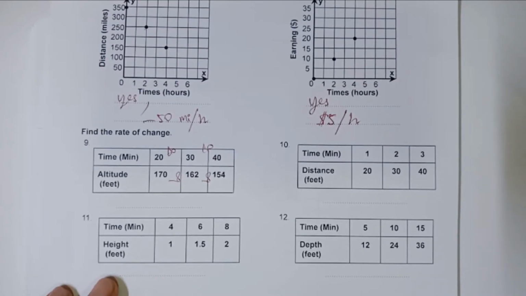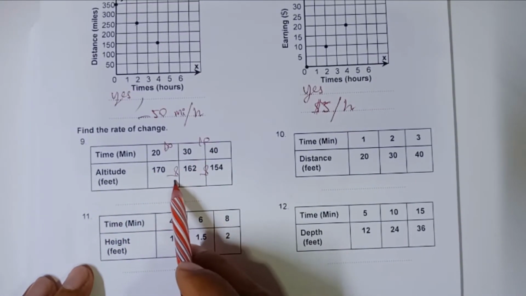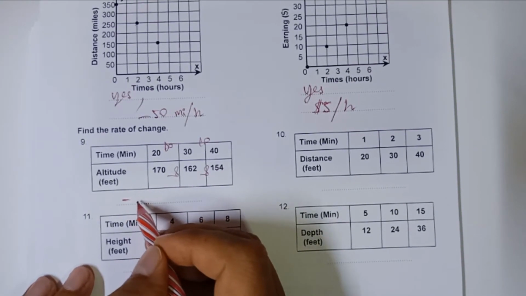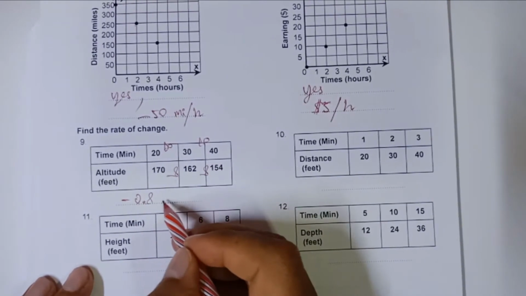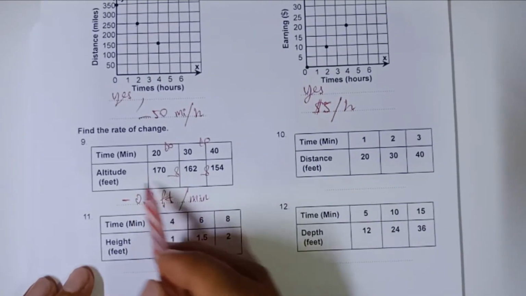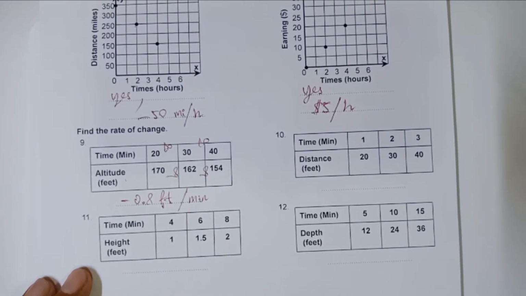After that, find constant of change. The rate of change is going to be negative 8 divided by 10. They're going to give you negative 4 over 5, or negative 0.80 feet per minute, or 4 over 5.